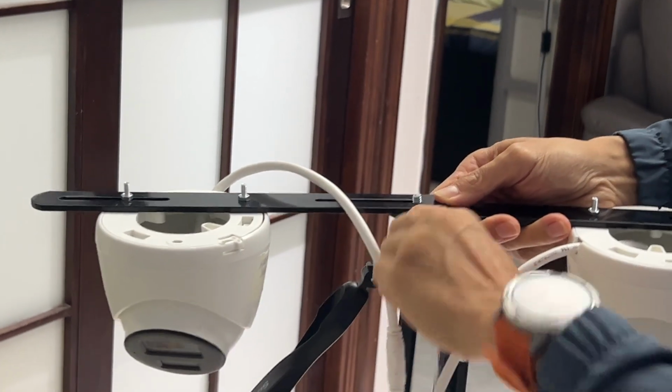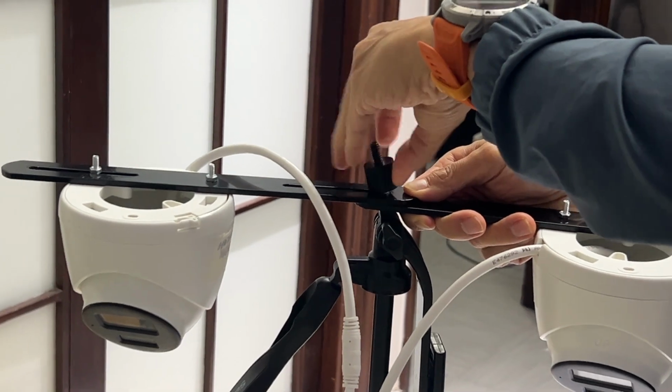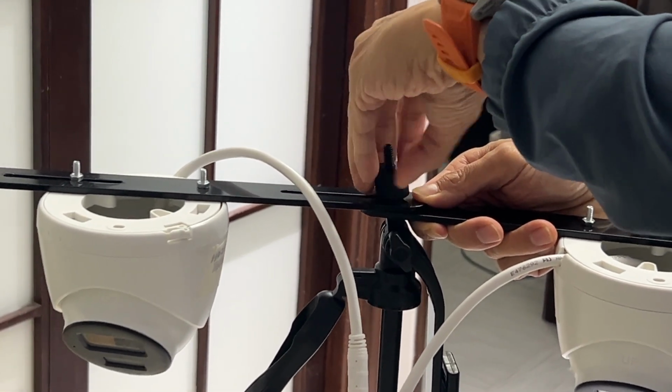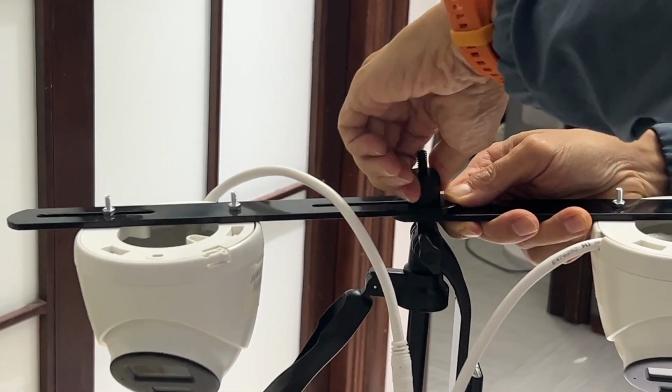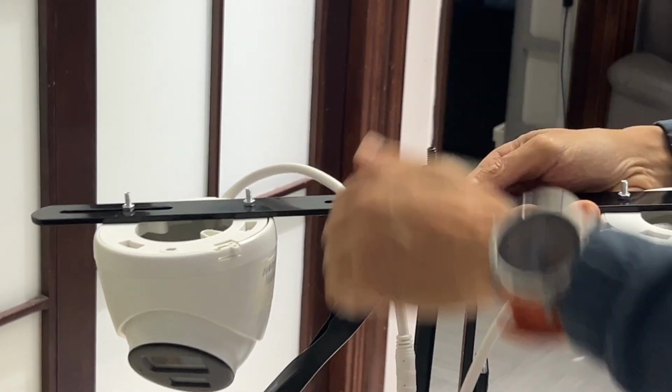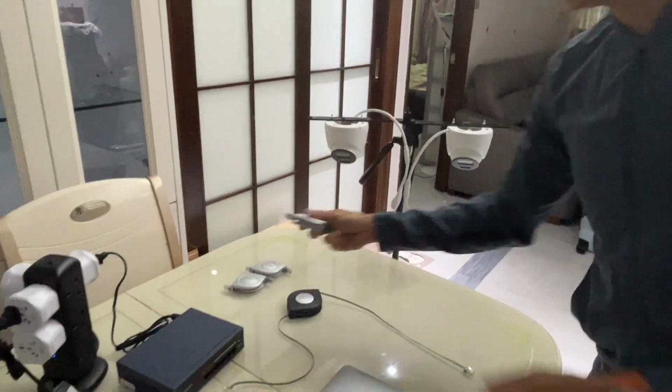So once you do that, you get a little piece here. You can then screw everything nice and tight. Okay, so that's okay. So now let's connect them.